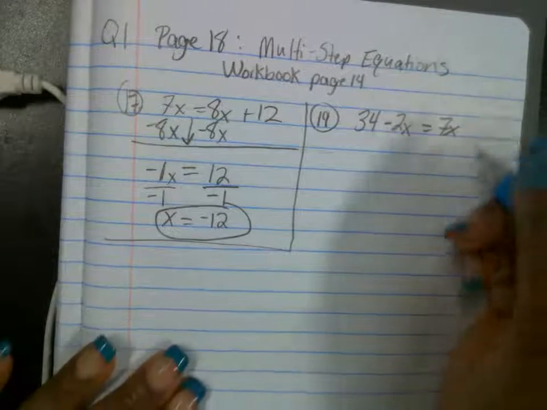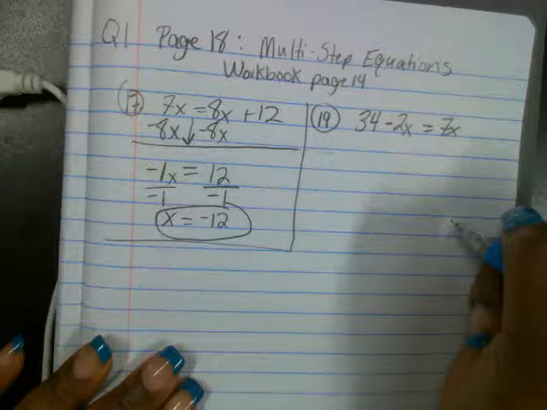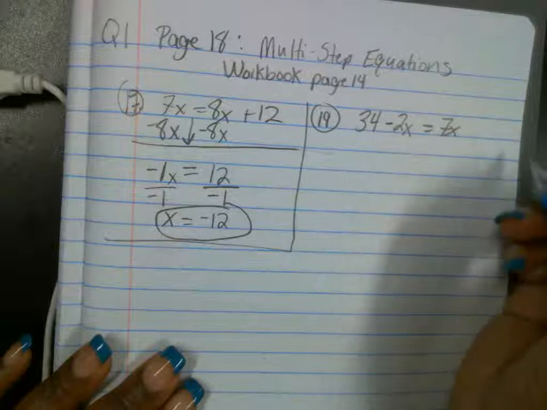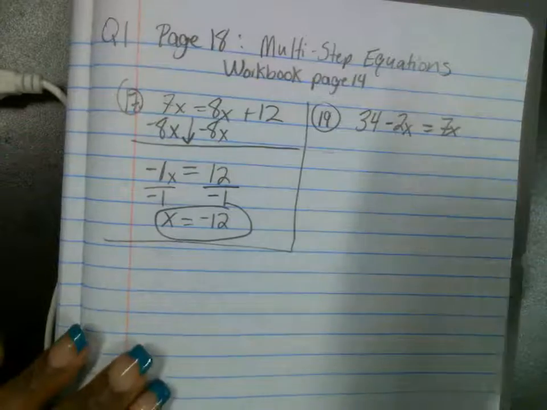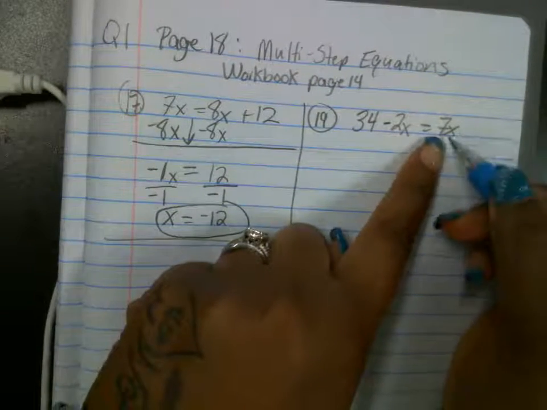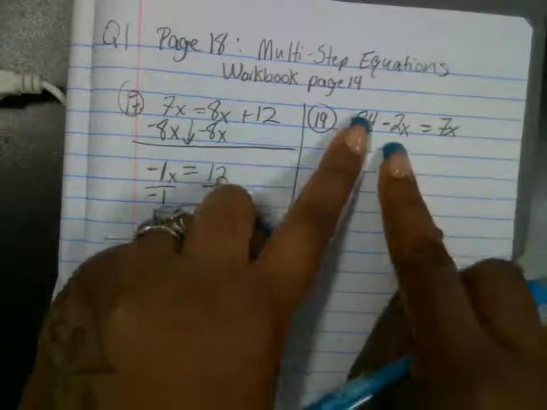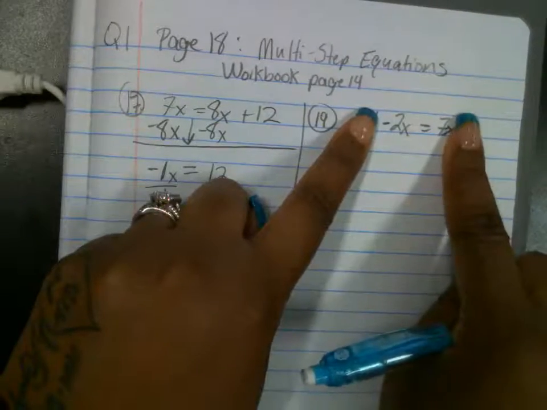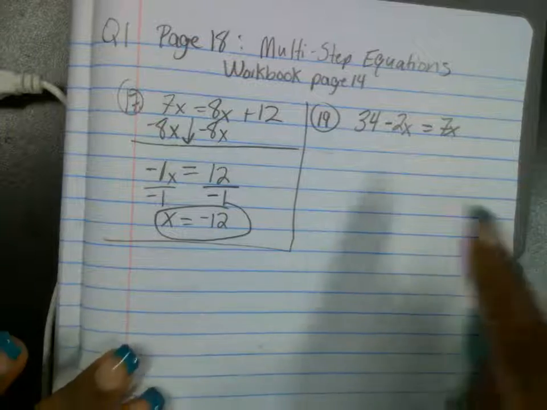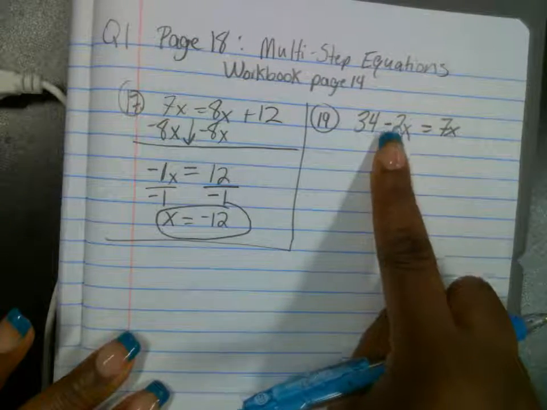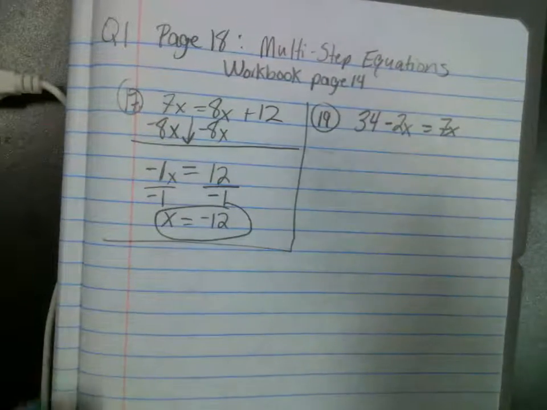So here, what are we going to do to get x by itself? We have to do what first? Okay, so you're going to move the 7x over here. I would probably move the 2x over here, because it's less steps. So let's move negative 2x to this side by doing what?